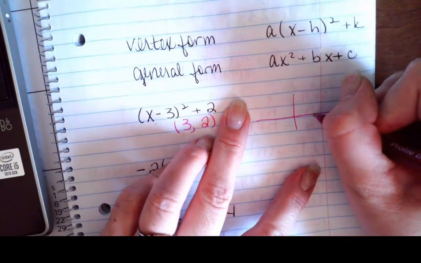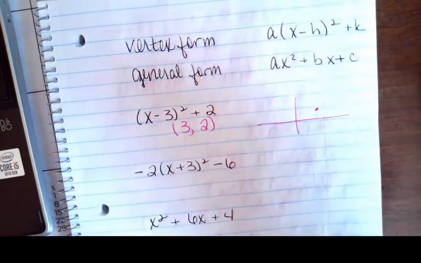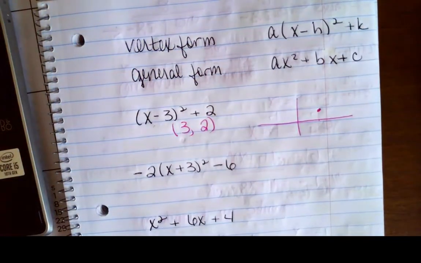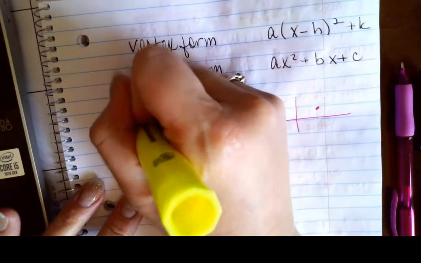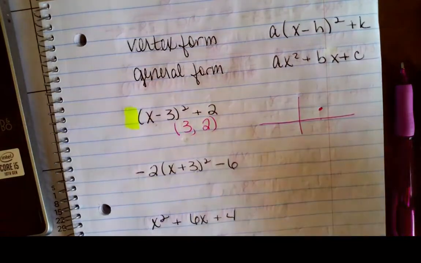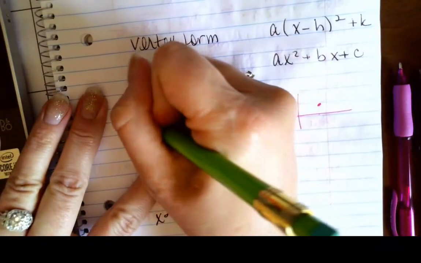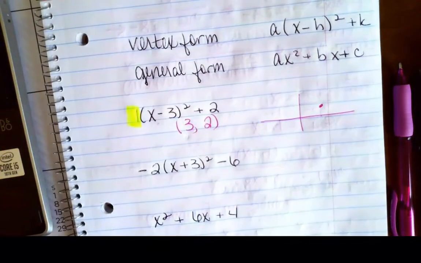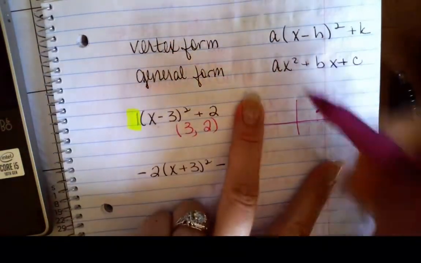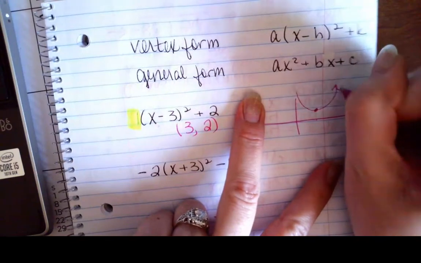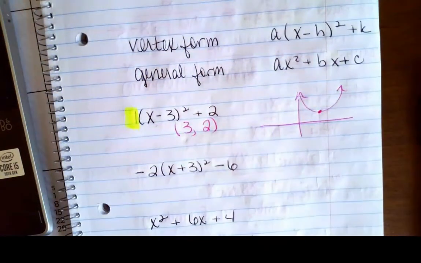So if I come over here to 3 and go up to 2, now I just got to figure out, does he open upwards or downwards? So you're going to look at your lead coefficient. How do you lead off? So remember that there's a 1 that is implied to be there, and it's a positive 1. So if it's positive, it's going to open upwards. If it's negative, it's going to open downwards.